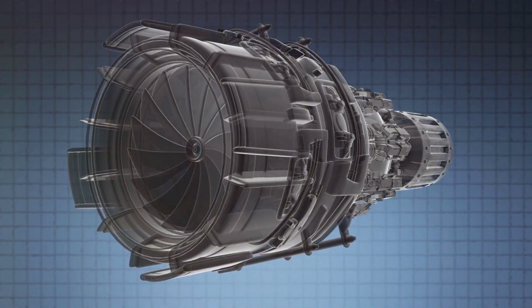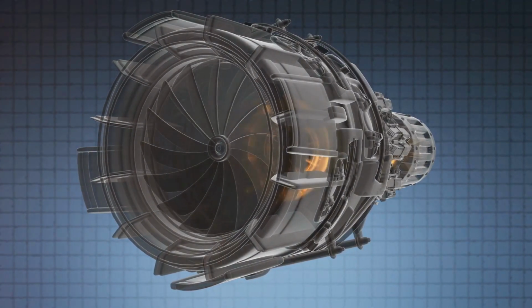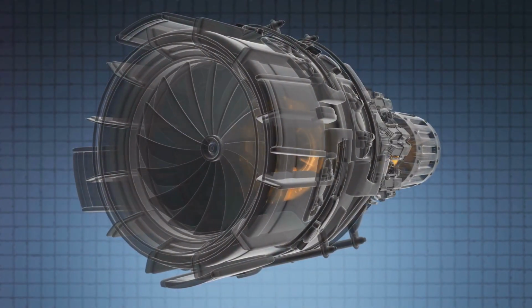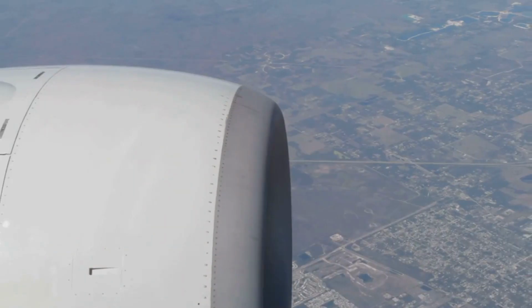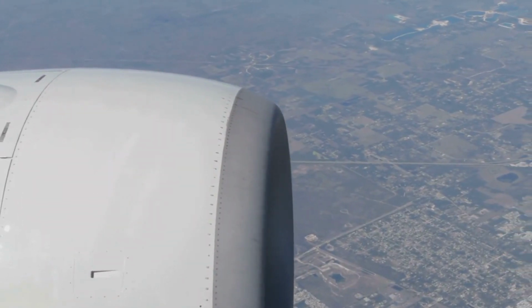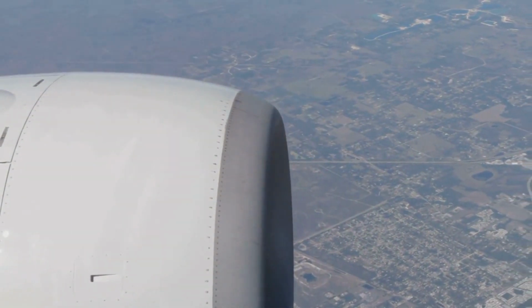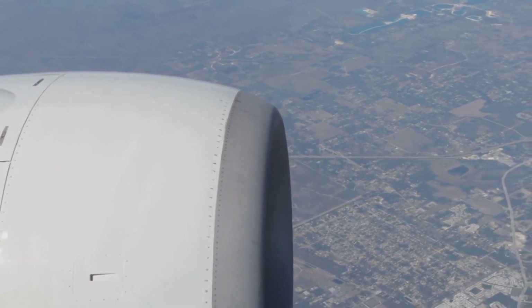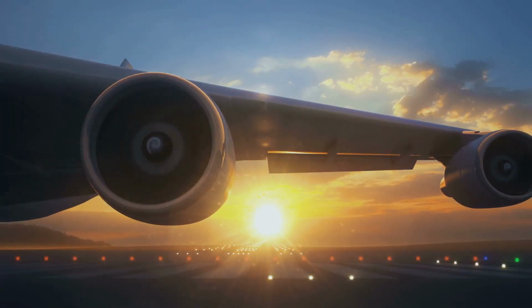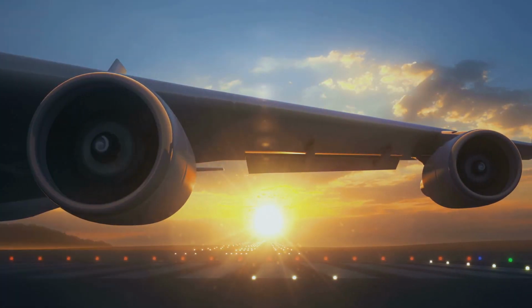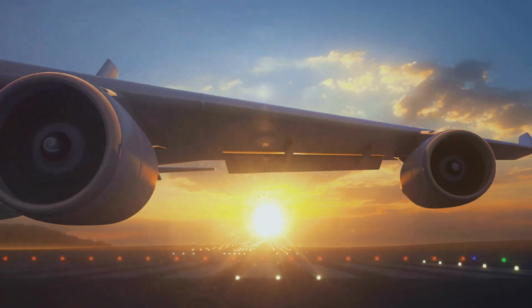The intake breathes in air, the compressor squeezes it, the combustion chamber ignites it, and the turbine uses the energy to keep the process going. This cycle, this dance of parts and processes, is what powers the airplane, allowing it to soar through the skies. It's a testament to human ingenuity, a marvel of engineering that happens right beneath the wings of an airplane. That's the basic cycle of a jet engine.